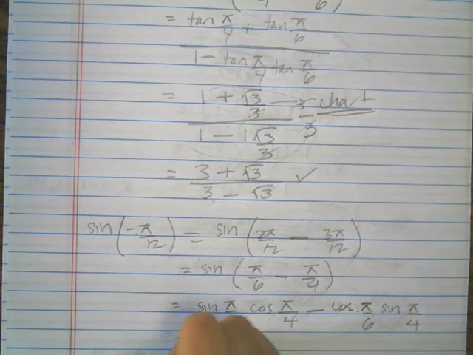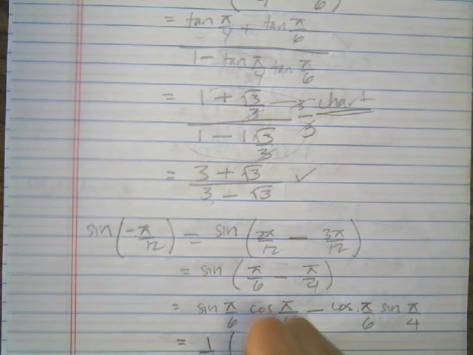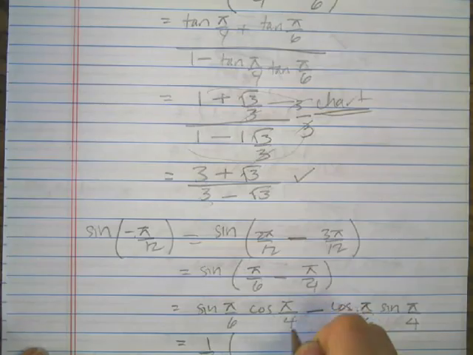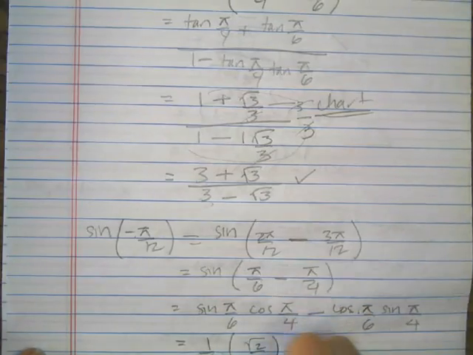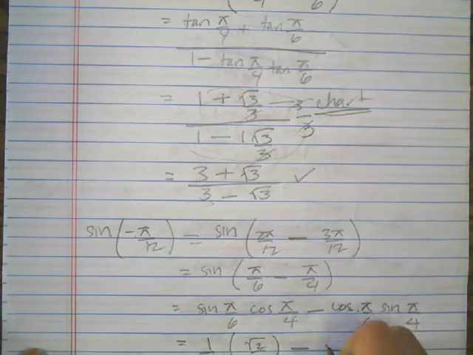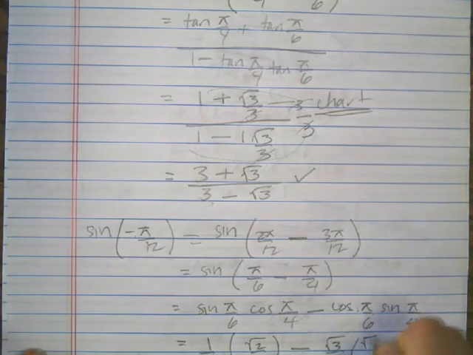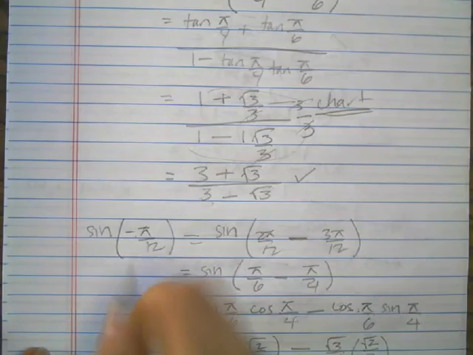And sine pi over 6 is 1/2 if you look it up on the chart. Cosine pi over 4 is square root of 2 over 2. Minus cosine pi over 6 is square root of 3 over 2. Sine pi over 4 is square root of 2 over 2. These again are all from the chart.